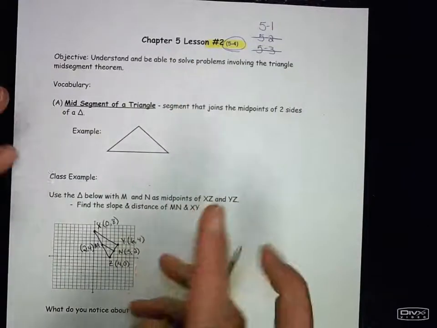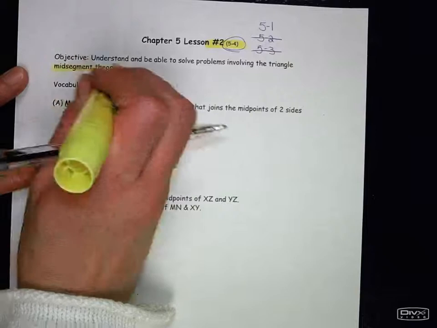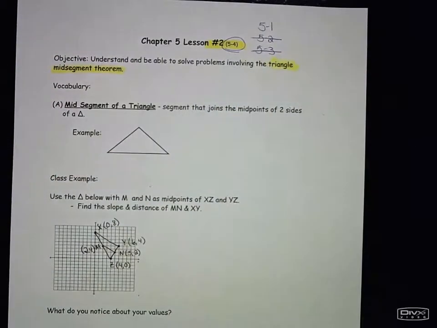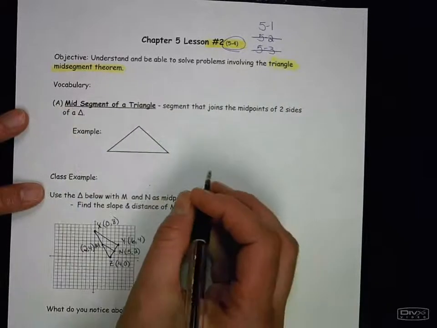But in today's lesson, we're covering the triangle mid-segment theorem. Now again, you're not going to use this in a proof, so you don't necessarily have to really worry about the title or anything, or the theorem itself. You just have to kind of know how to apply it. So, mid-segment of a triangle.